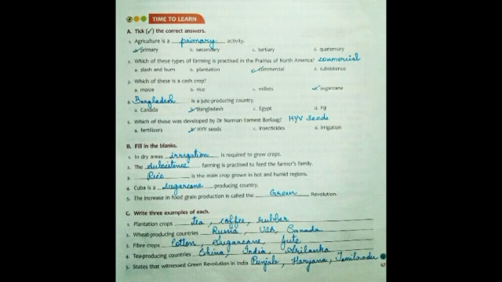Okay children, copy down in your textbook neatly, and do the assignment given in your class book with legible handwriting.